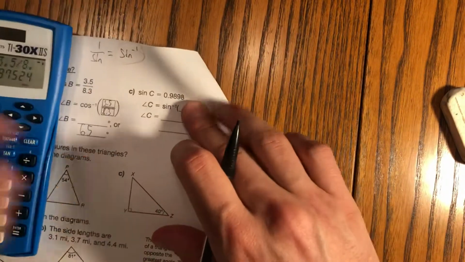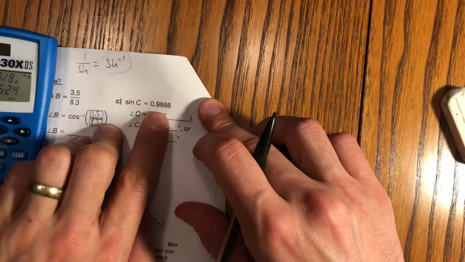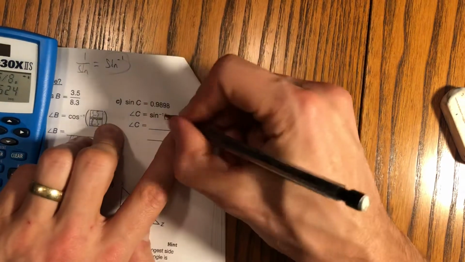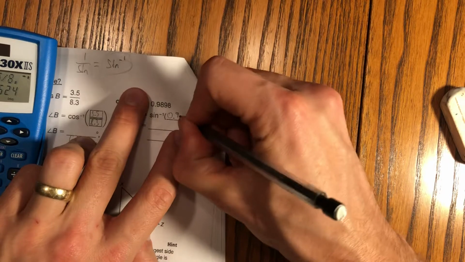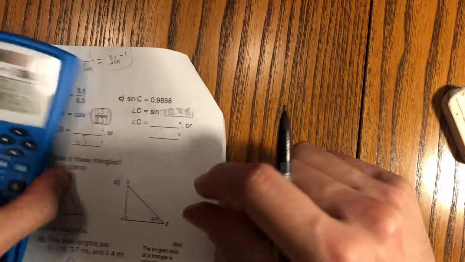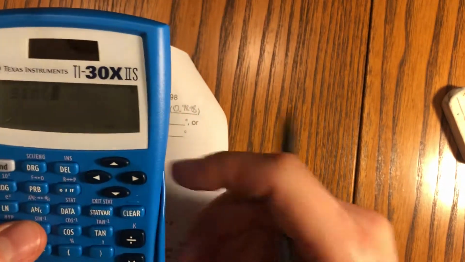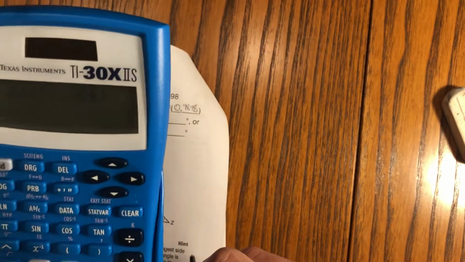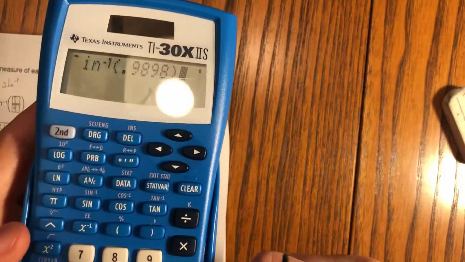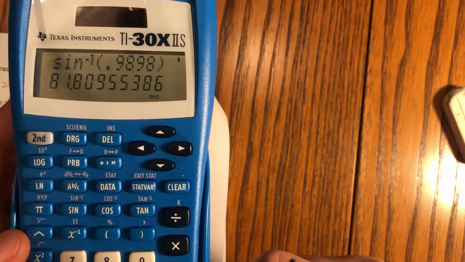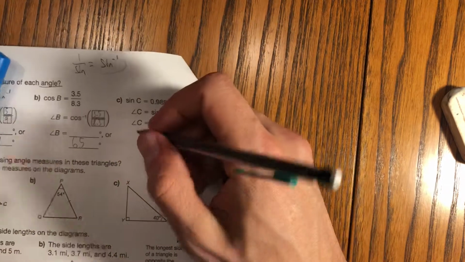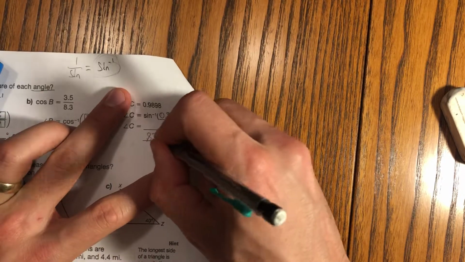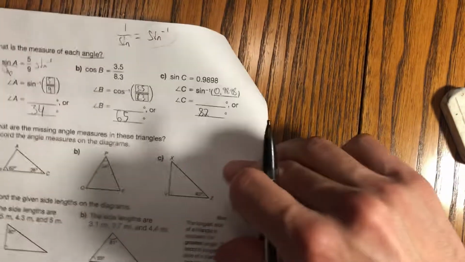And the last one. We don't even have to divide anything. They just give us a number. So sine inverse, second function sine inverse of 0.9898, and that equals 82 degrees. Good.